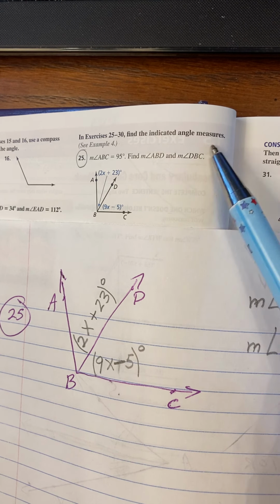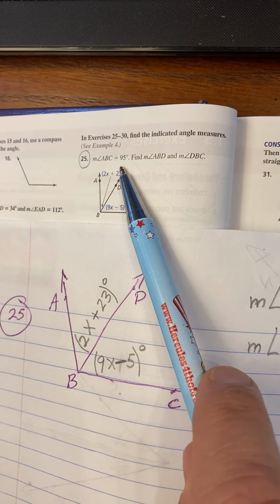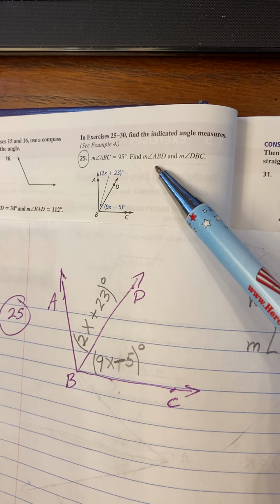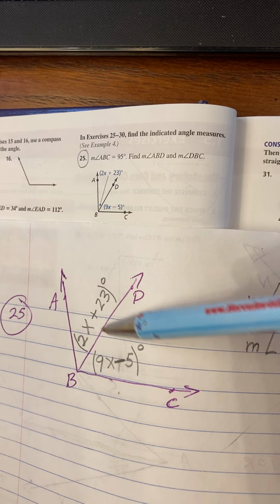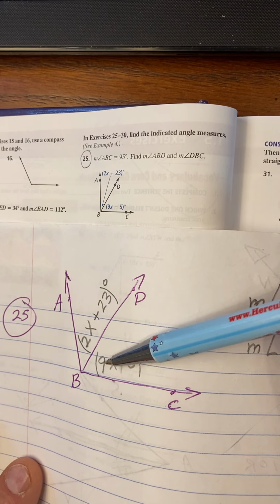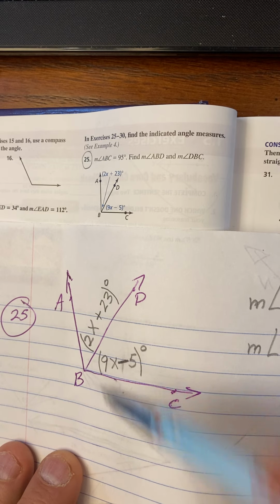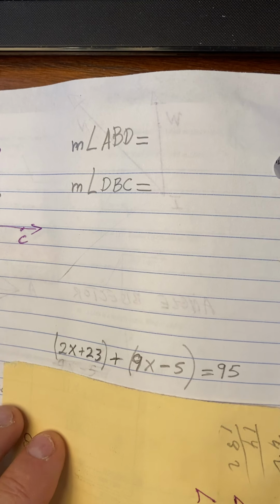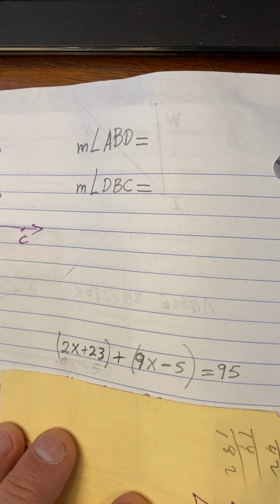The instruction says find the indicated angle. We know the measure of angle ABC, from A to B to C, is 95 degrees. And it says find the measure of angle ABD and the measure of angle DBC. So this entire angle is 95 degrees. Well, we can just take this angle, 2x plus 23, add it to this angle, 9x minus 5, and make it equal 95, because the entire angle is 95 degrees. We're told that in the instructions.